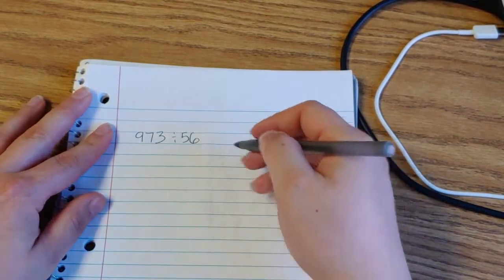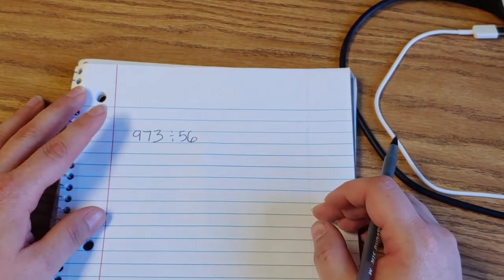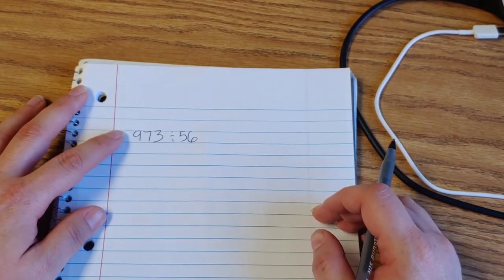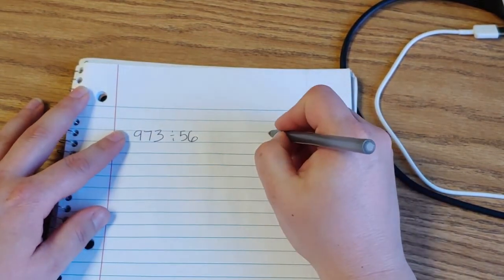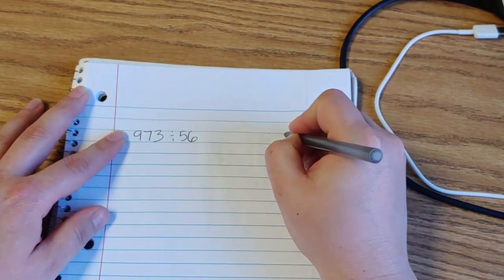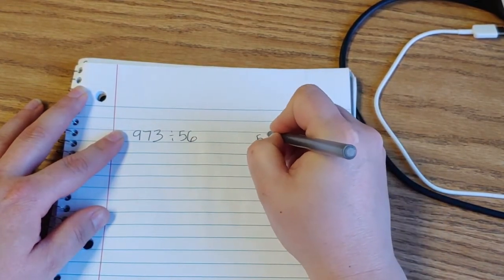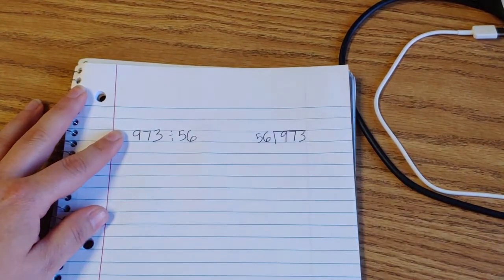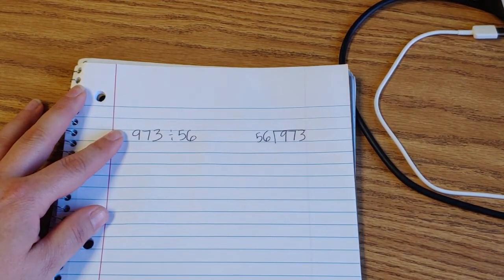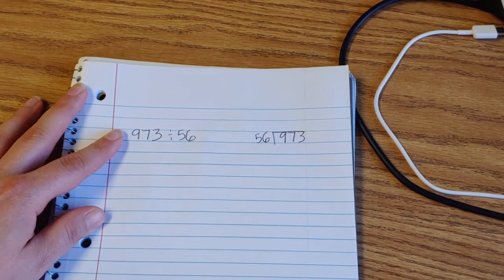There are two different ways you can see division problems. For this year, we're going to see them mostly like this, but you also might see 973 divided by 56. We're not getting into long division this year because that is in next year's math, but I want you to see what these two different styles look like.